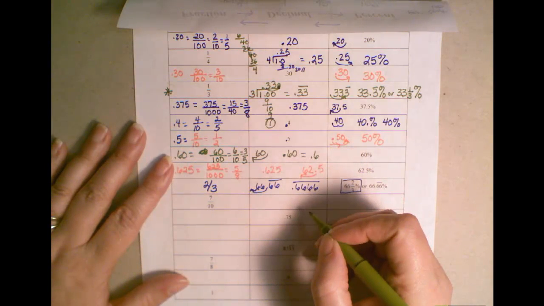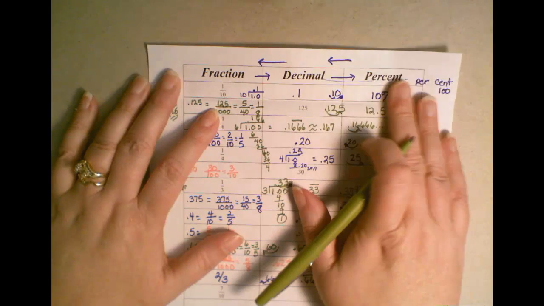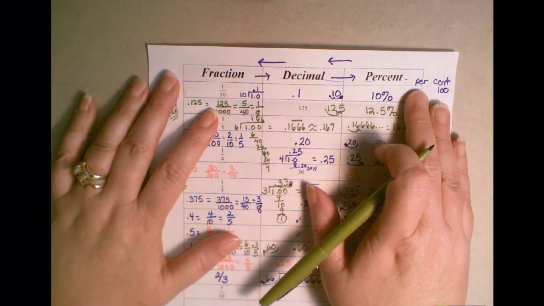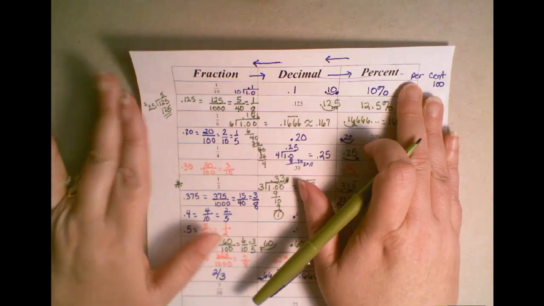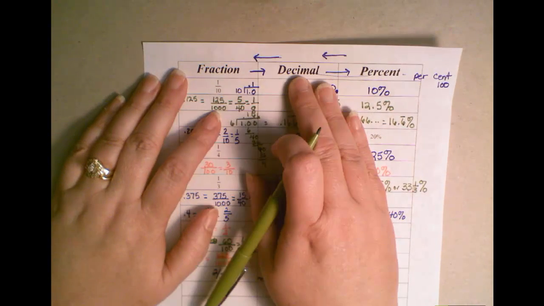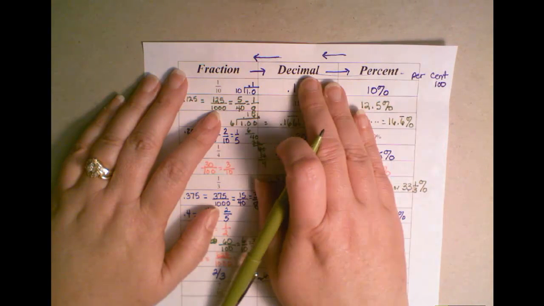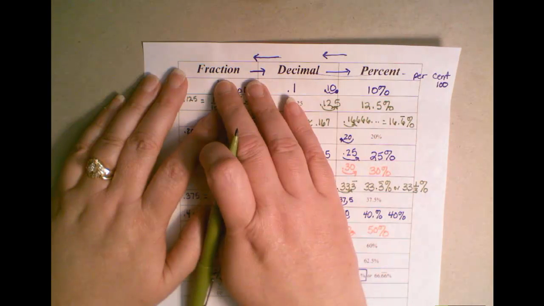Okay, welcome back. This is the third of 3 videos on changing fractions to decimals to percents, and you'll notice that I'm always doing these problems in that order, in the fact that I go from a fraction to a decimal to a percent, or from a percent to a decimal, and a decimal to a fraction.